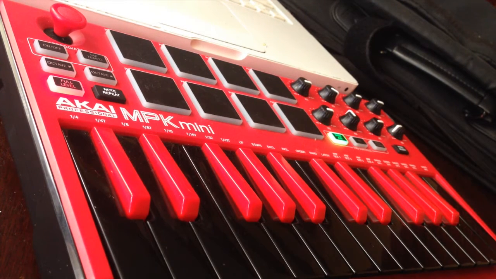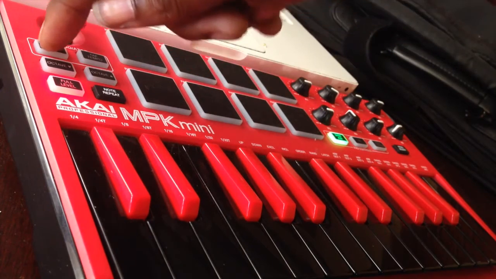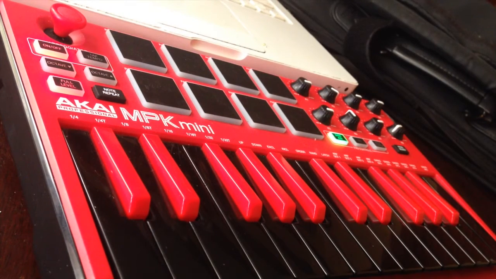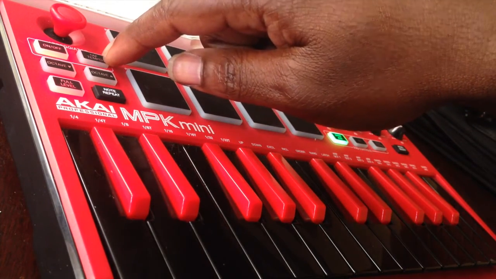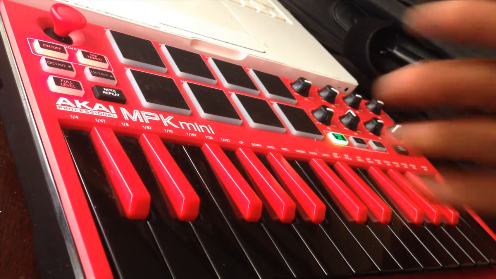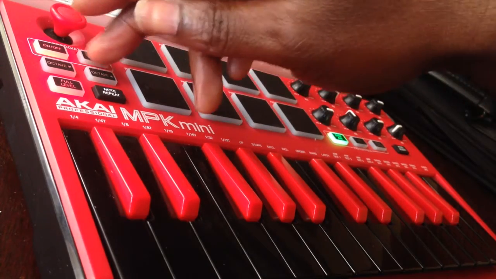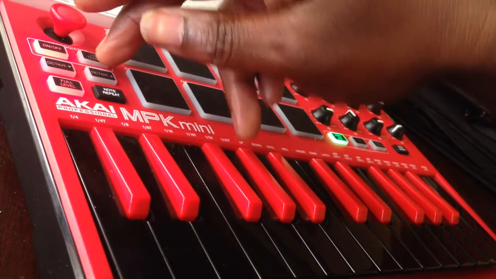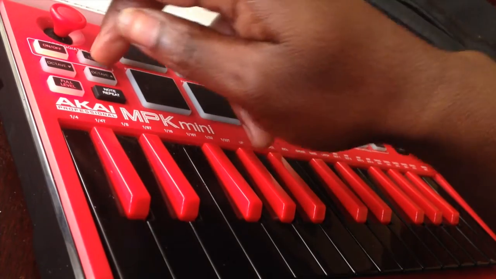Now, the difference between note repeat and Arpeggiator, did I say that right? Arpeggiator. The Arpeggiator function deals with the Akai MPK Mini's internal clock. So you can see, I think it bumps off at 120 right now. So that's a nice little boots and pants, boots and pants. You can change that by tapping. And so if you have a certain sample, you can bring it down.